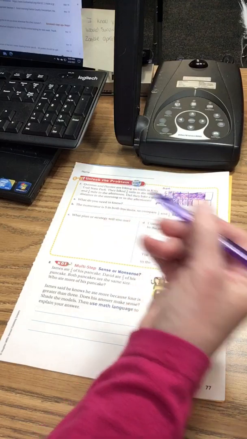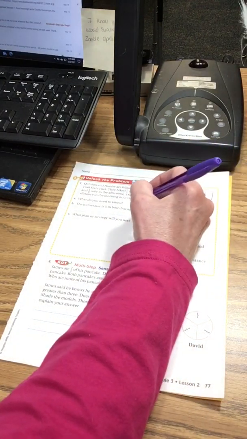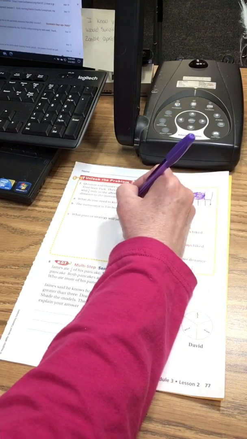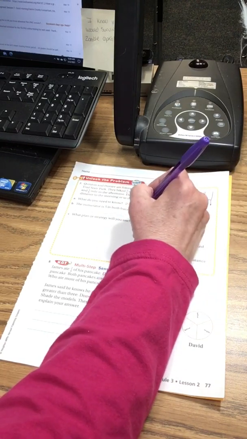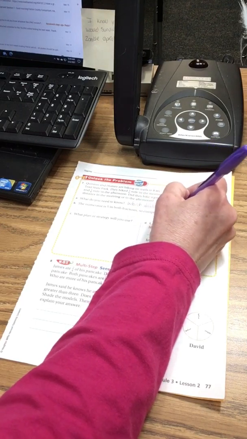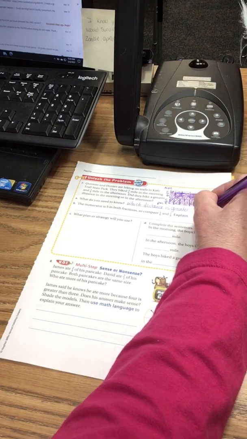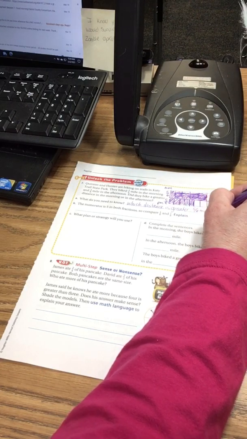So, I already kind of skipped ahead. So what do we know? What do we need to know? We need to know which distance is greater, and that's either 5/6 of a mile or 5/8 of a mile.